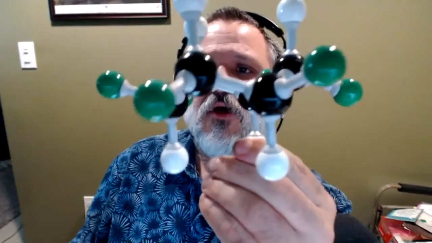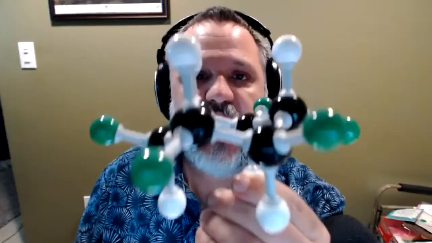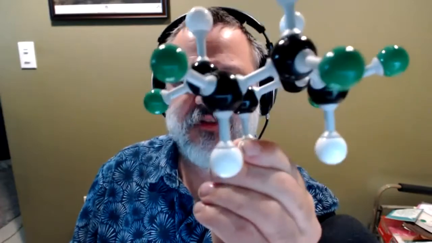Take a look at the axial and equatorial bonds. If I hold this molecule so that the axial bonds are straight up and down, notice that the axial bonds point both up and down. Now I'm going to rotate it just a little bit so you can see along that bond. Take a look at the equatorial bonds. Even though they're essentially pointing straight out, they also point up and down.